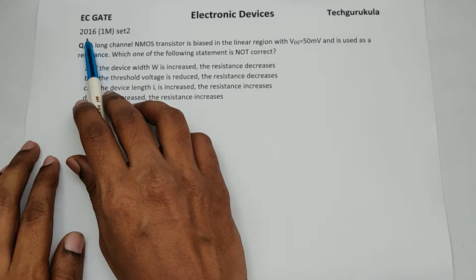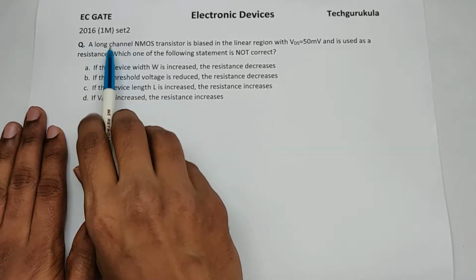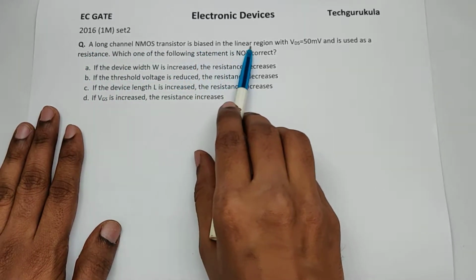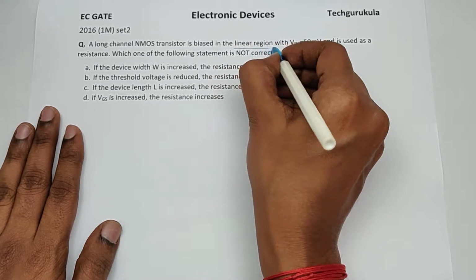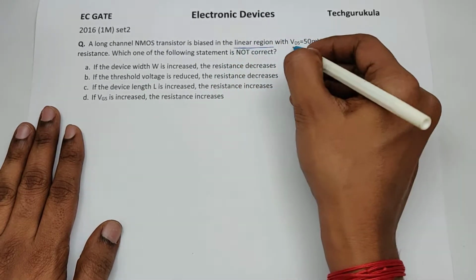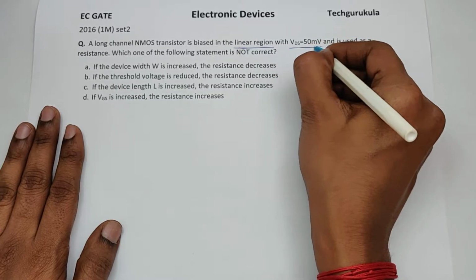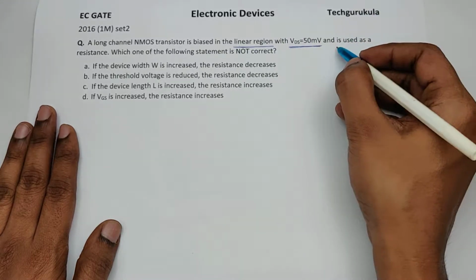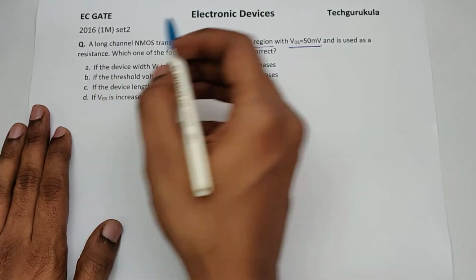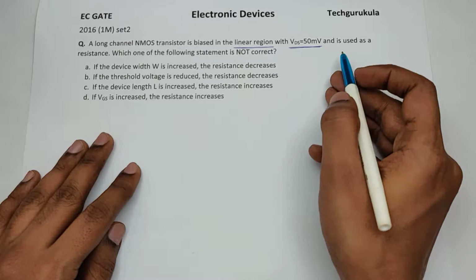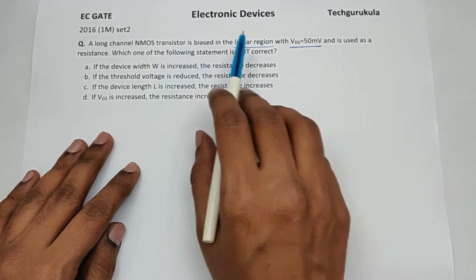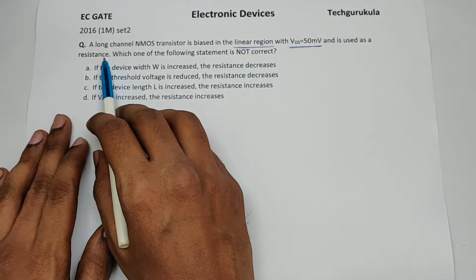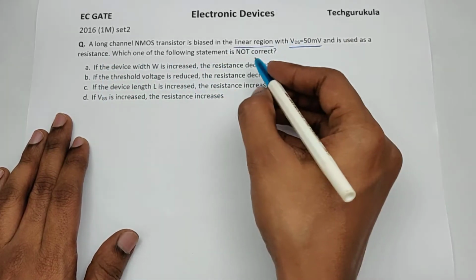This question came in 2016 for 1 mark. The question is, a long channel NMOS transistor is biased in the linear region, with VDS equal to 50 millivolts, which means it's a very small voltage, and is used as a resistance. Of course, one of the major applications of a MOS transistor in the linear region is as a voltage variable resistor. Which one of the following statements is not correct?